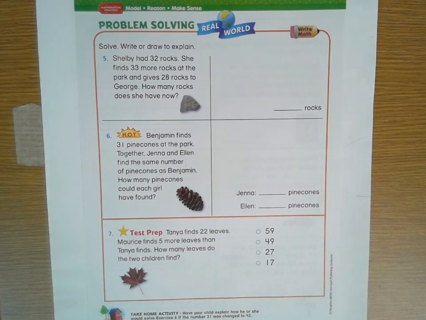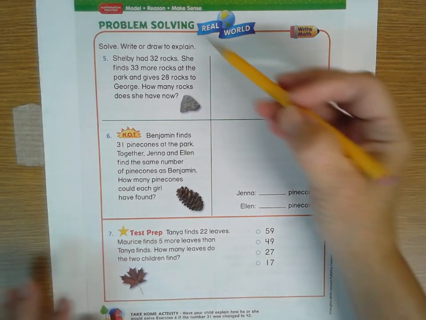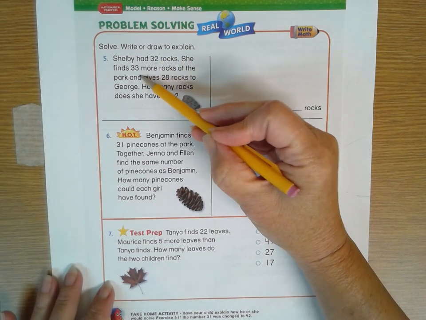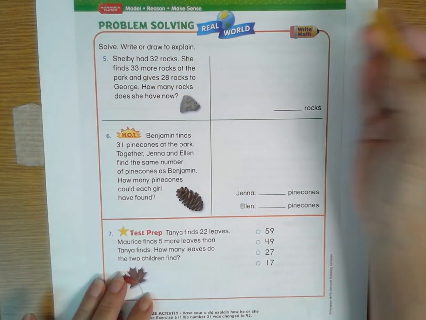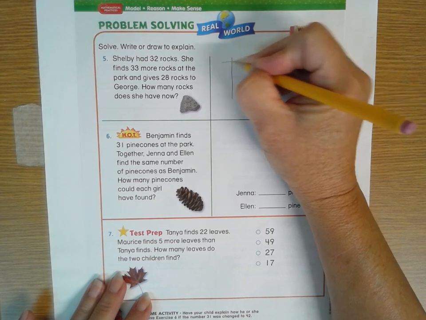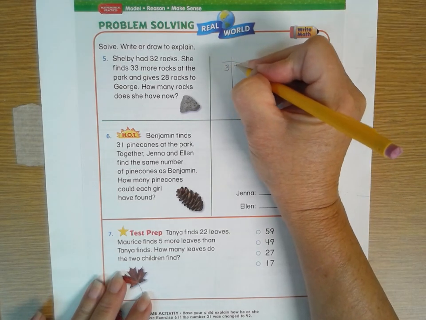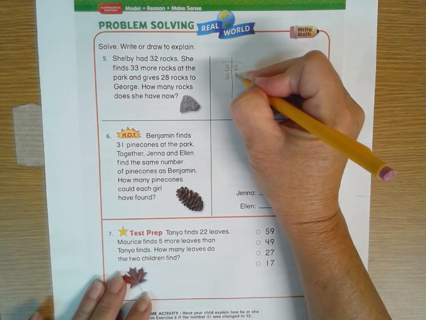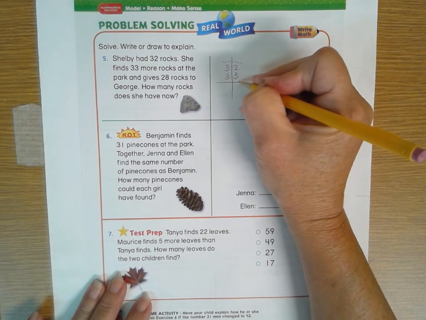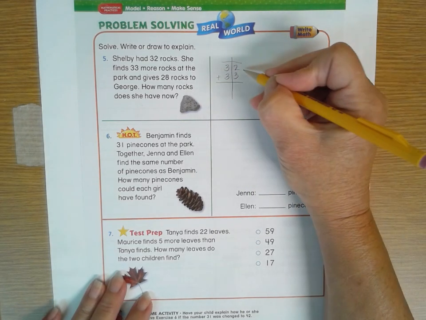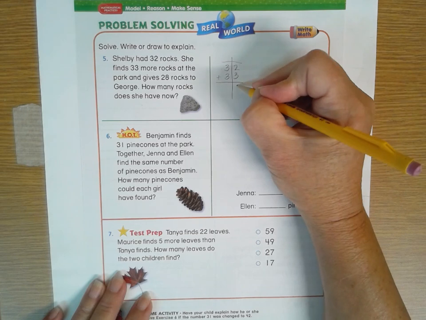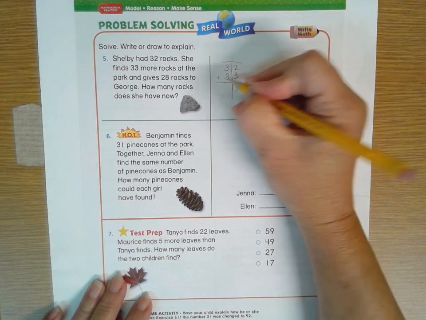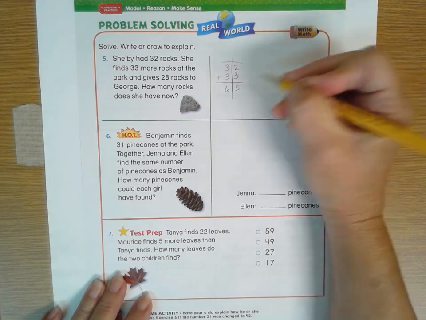So this is a two-step problem. The first thing we need to do is find out how many rocks Shelby has. So Shelby has 32 rocks and she finds 33 more rocks. So let's do that. She had 32 and she finds 33. So we're going to get a total here, so we want to add 2 plus 3 is 5 and 3 plus 3 is 6. Okay, so that's how many rocks she has.